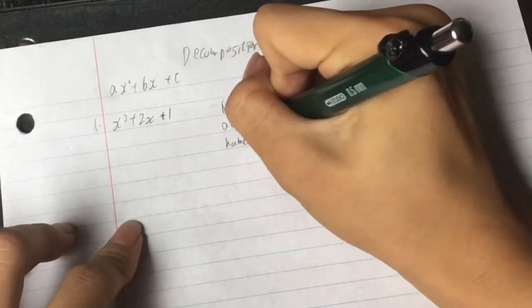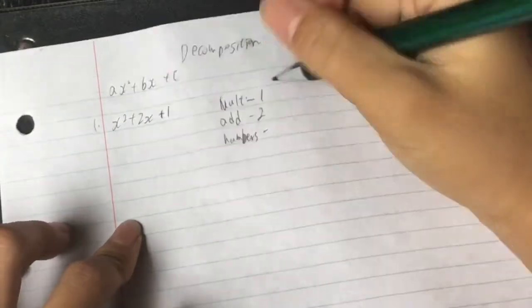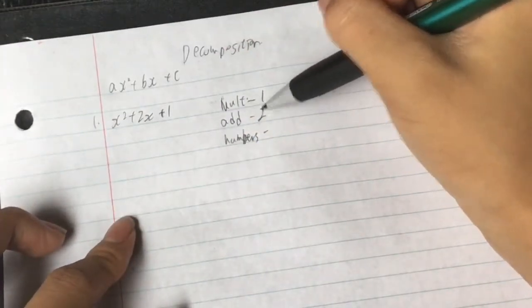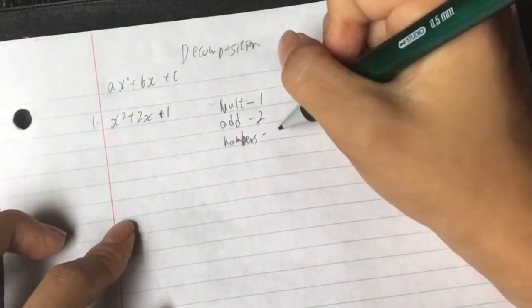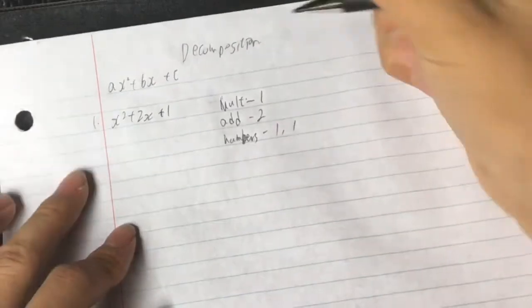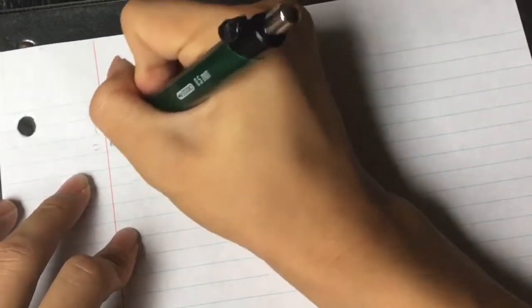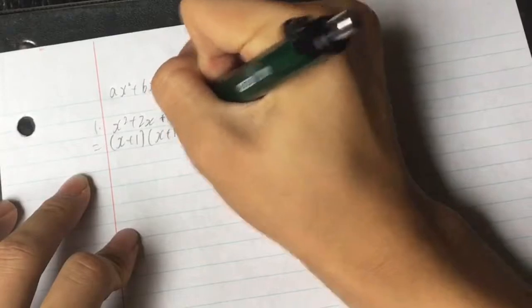What's two numbers that multiply to 1 and add up to 2? The 1 and 1. So the two numbers are 1 and 1, and there you have it. That's your two numbers. So this equals x plus 1 times x plus 1.